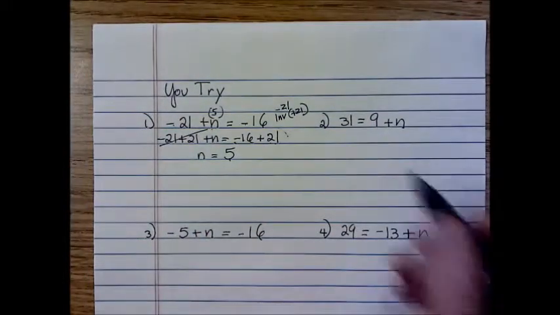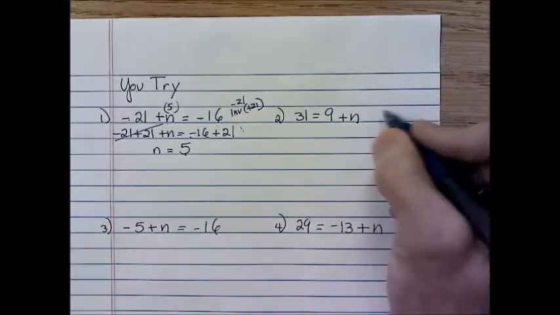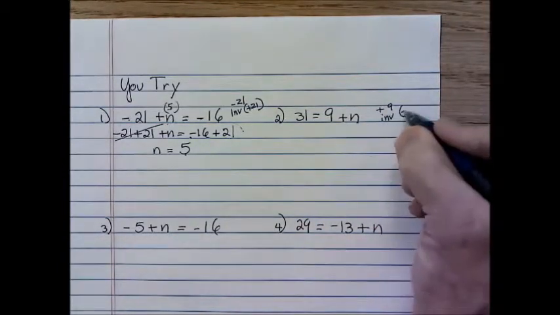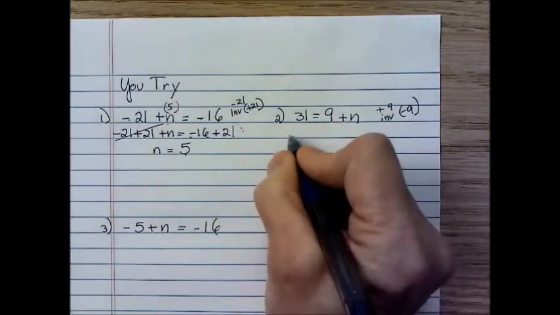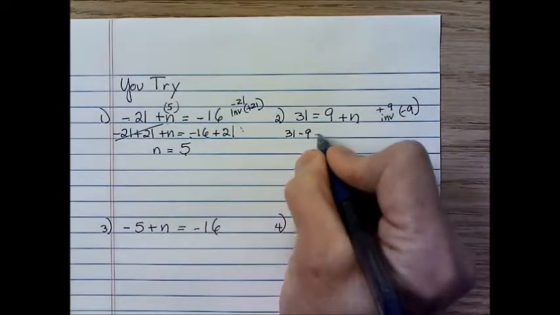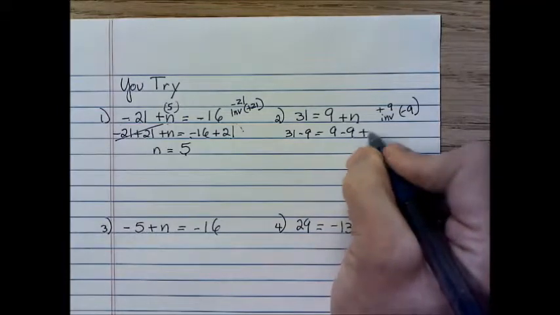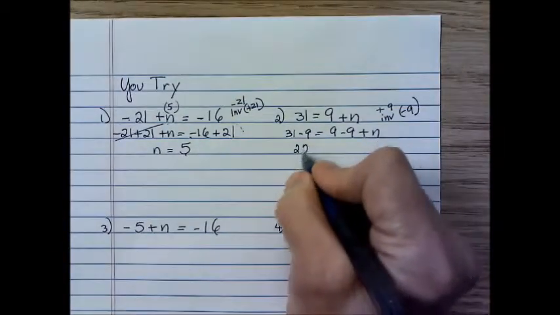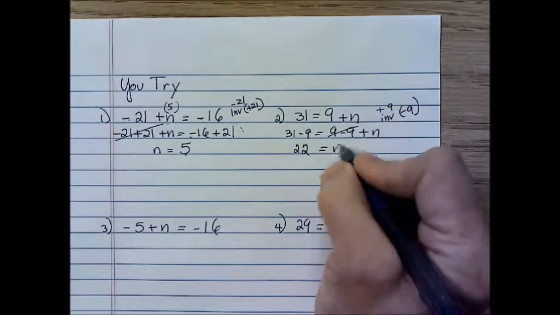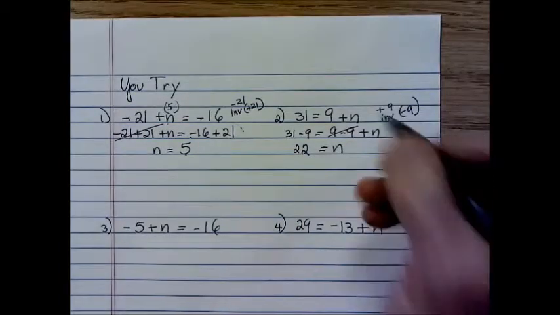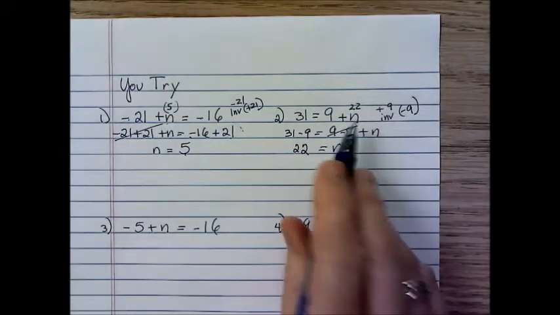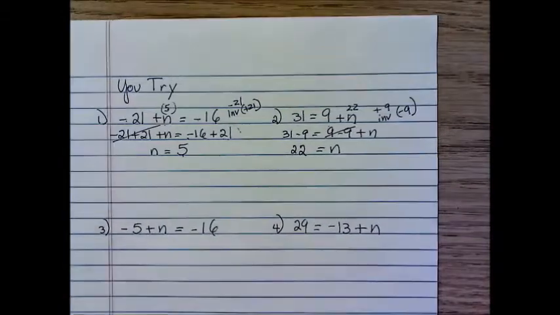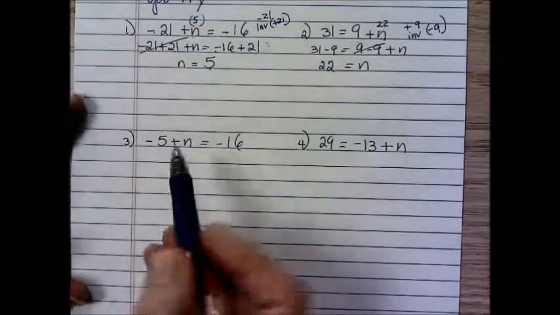Yes, it does. Number 2, what was I doing here? I was adding 9 to the variable, so the inverse would be to subtract 9. So I'm going to subtract 9 from both sides of the equation. 31 minus 9 is going to be 22. My 9s cancel, so n equals 22. Again, let's check. If we put a 22 up here, does 22 plus 9 equal 31? Yes, it does.